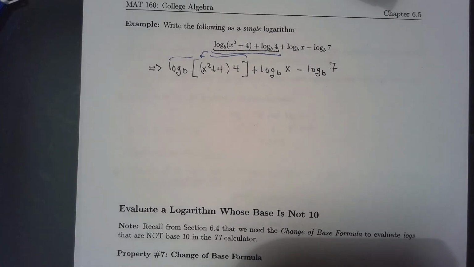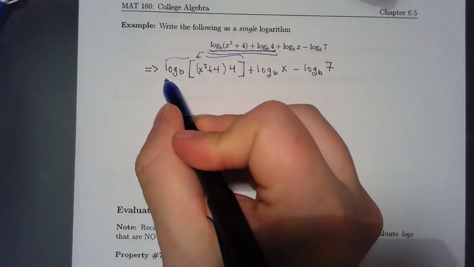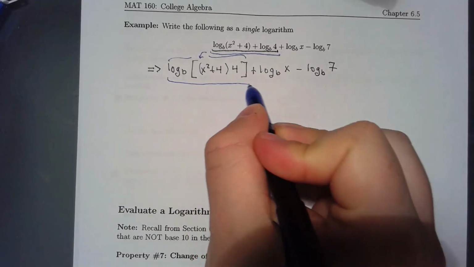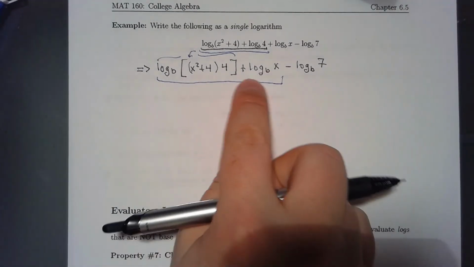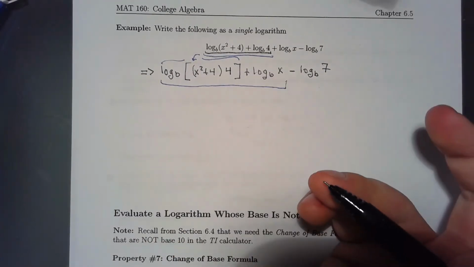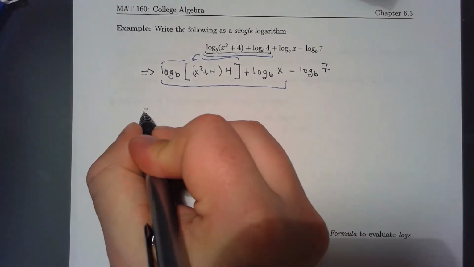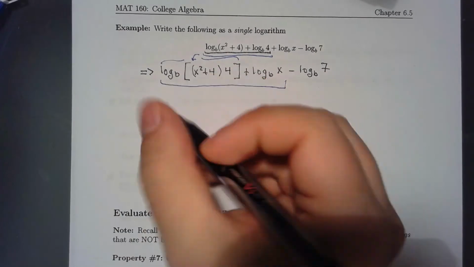So now I'm going to look at this piece. I have a log of this plus another log of another term, so I'm going to use the same property again. Those two will become another product.